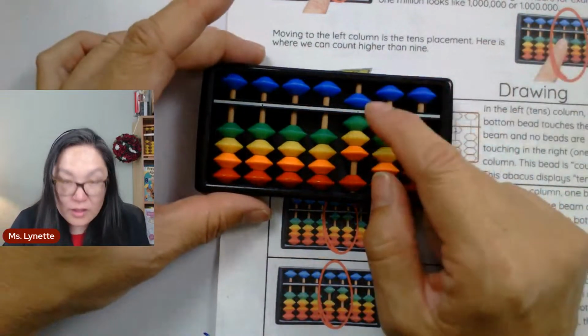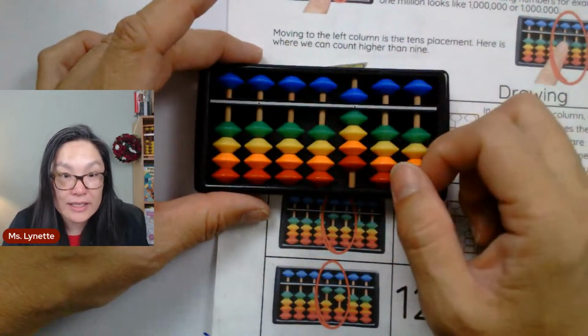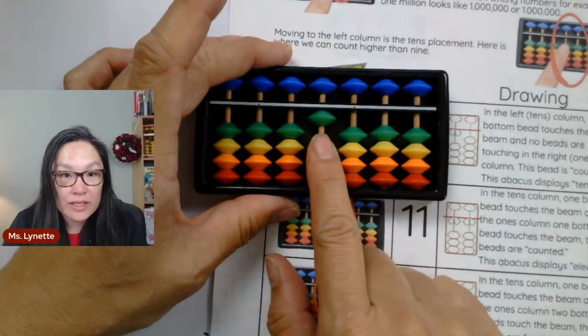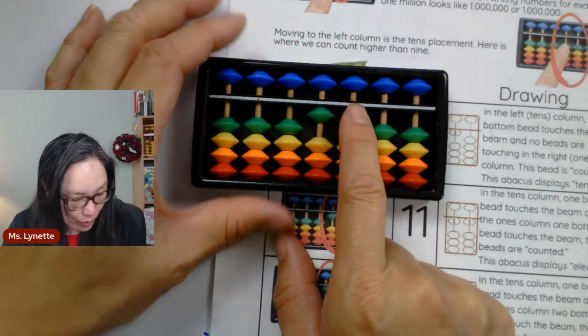Okay. So what's after 9? This is 9, and then after 10 is this. So this is 10. Now, how do I know? This is my ones place because I have my ones indicator.